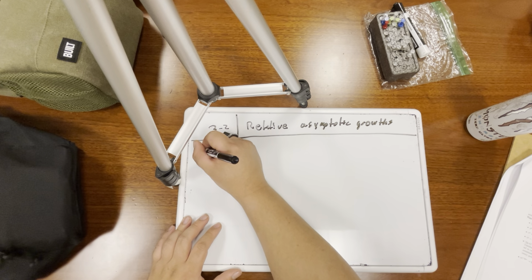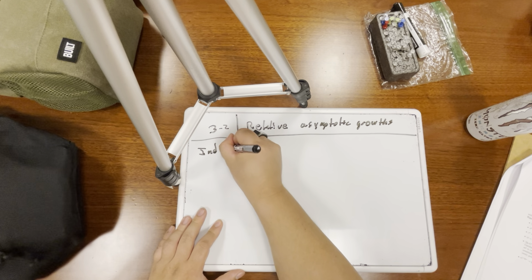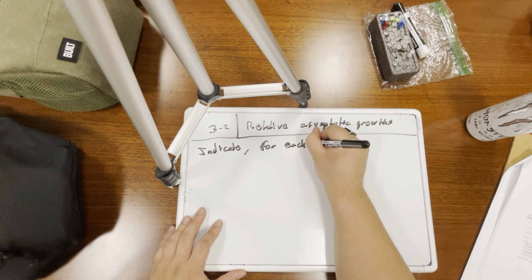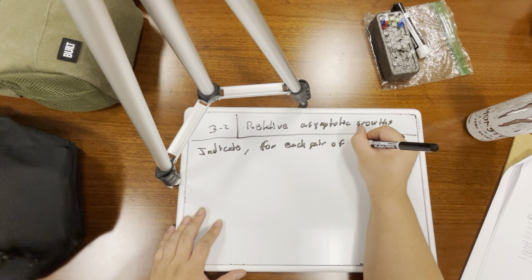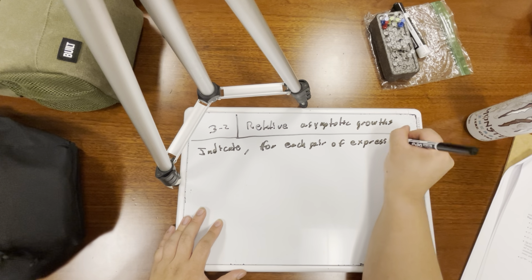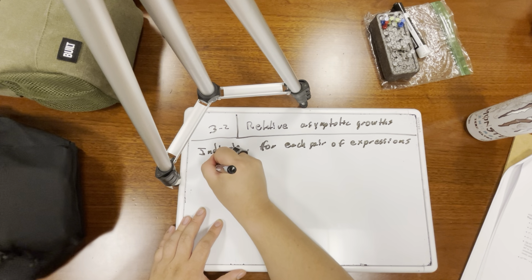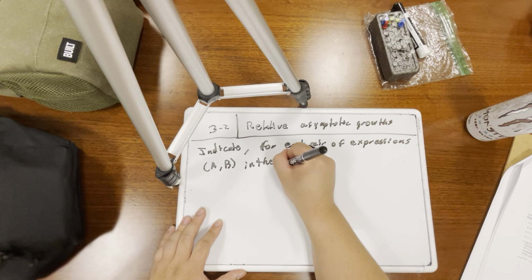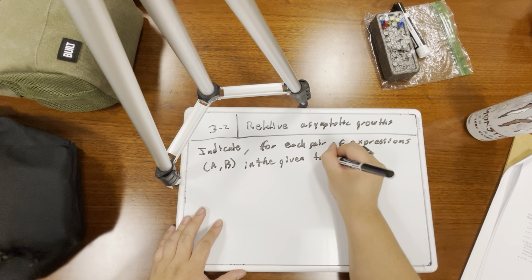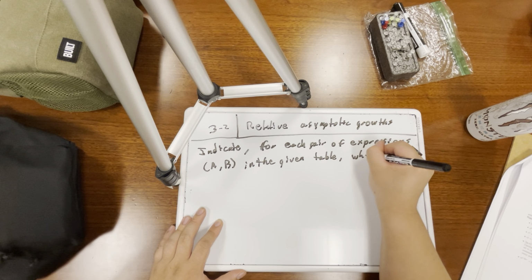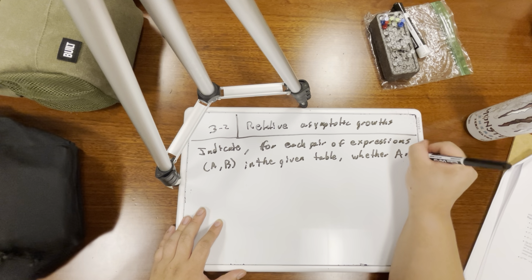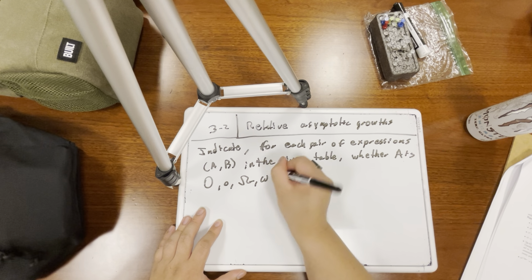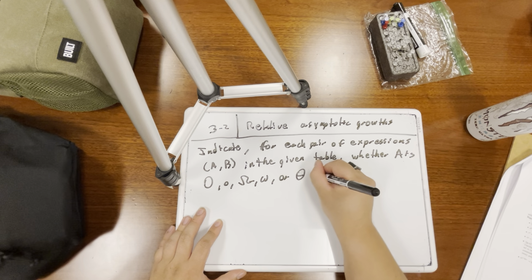But anyhow, we have: indicate for each pair of expressions (a, b) in the given table whether a is O, little o, big omega, little omega, or theta of b.